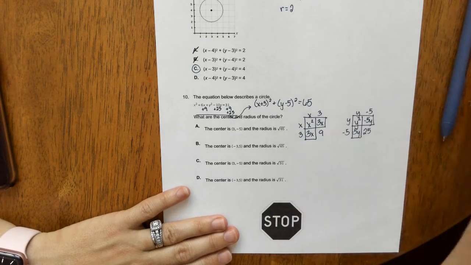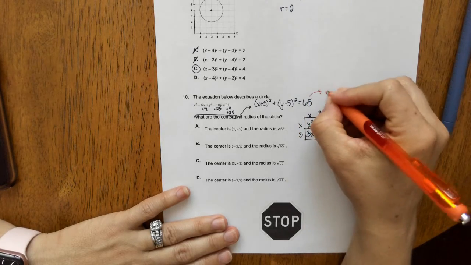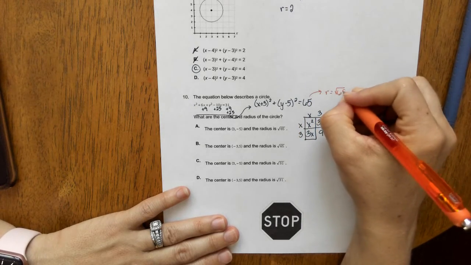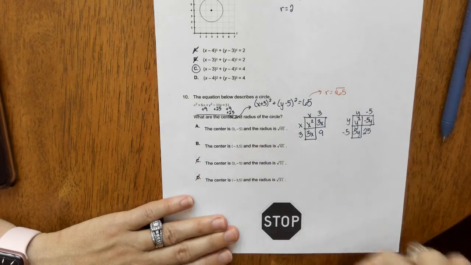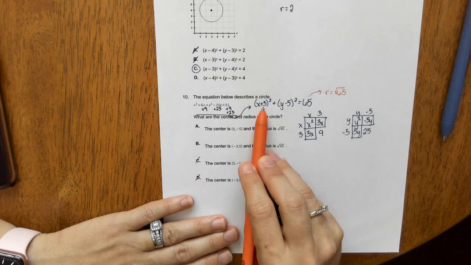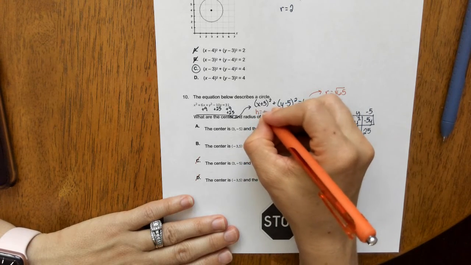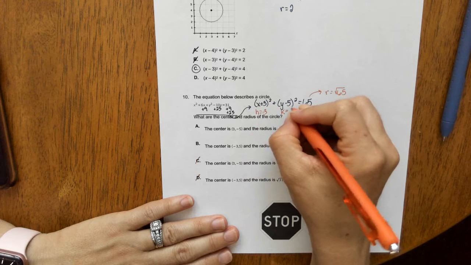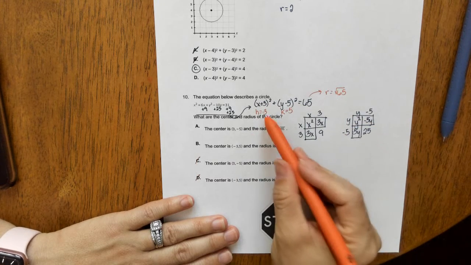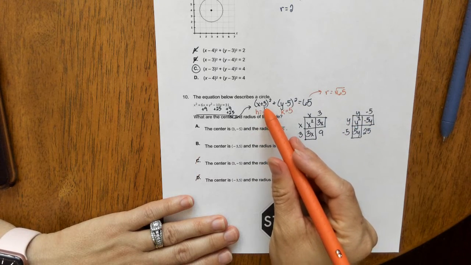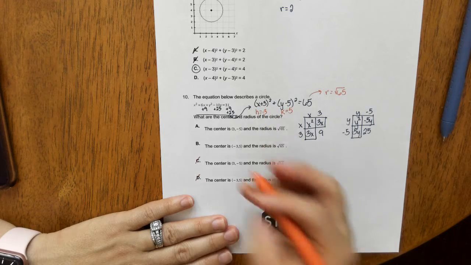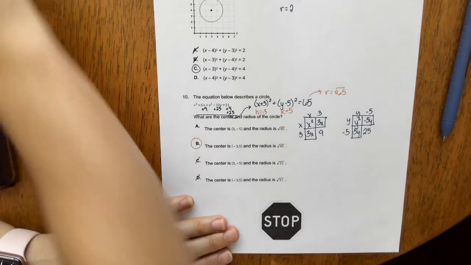So this right here tells us that the radius is the square root of 65. And then here h would be -3 and k would be 5. Because it's always the opposite. It's x minus. So x minus -3 becomes +3. And that would be B.